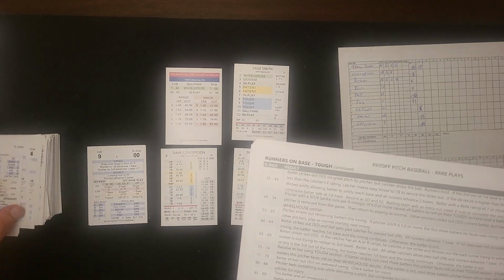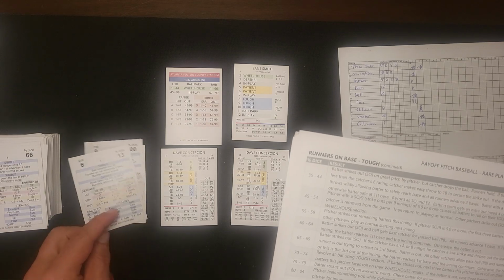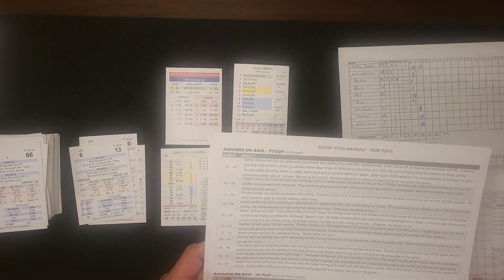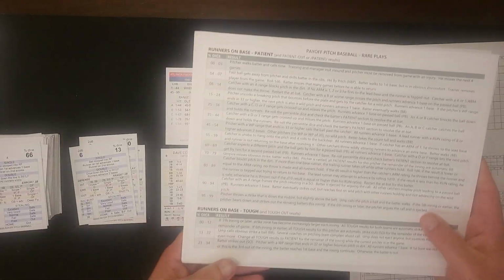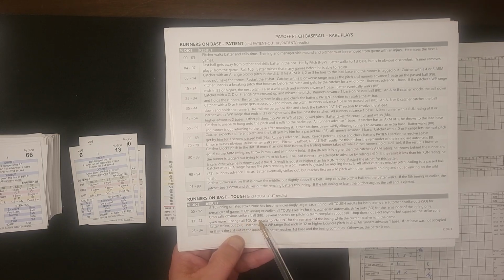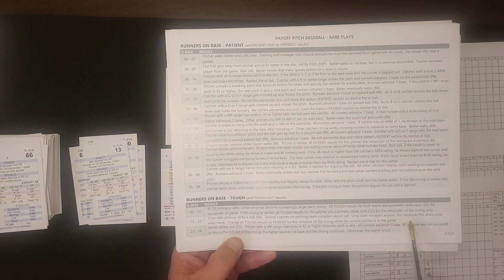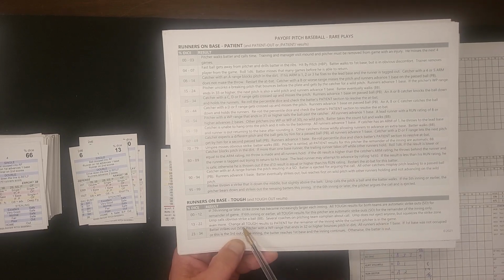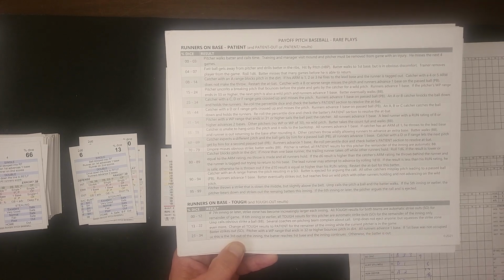So let's flip these back around so they're facing the right way. And the result is a 13. So on a 13, we need to find the runners on base tough chart, which is right here. Ump calls obvious strike a ball. Several coaches on pitching team complained about the call. Umpire does not eject anyone, but squeezes the strike zone even more. Change all tough results to patient for the remainder of the inning while the current pitcher is in the game.